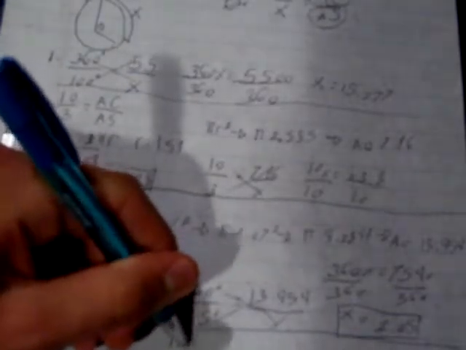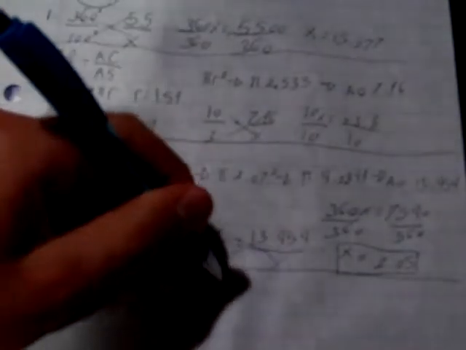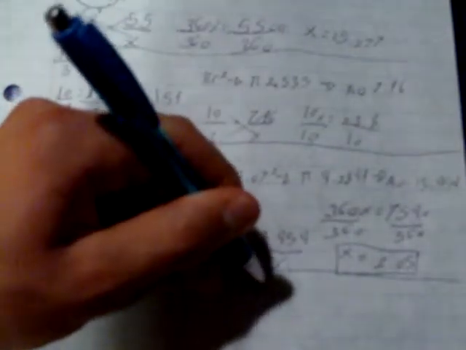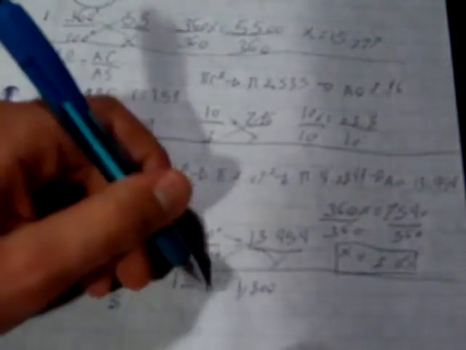We get 138x is equal to 1,800. Divide both sides by 138. We get x to be 13.04. And that's the circumference. Now we take 13.04, set it equal to 2 pi r, divide both sides by 2 pi, and we get r to be 2.07.